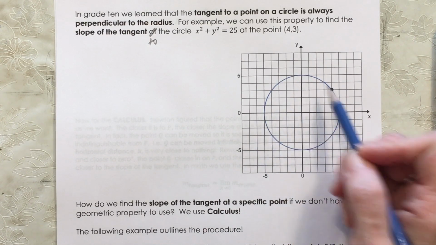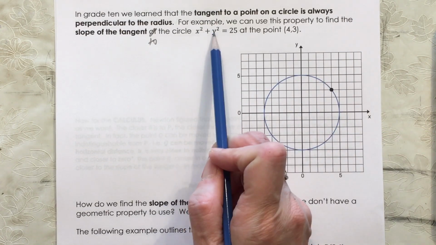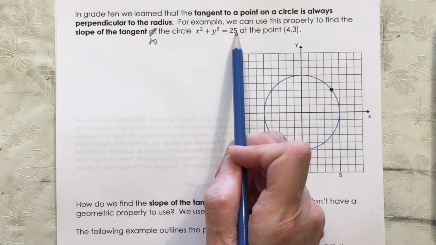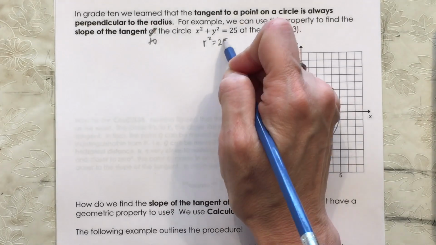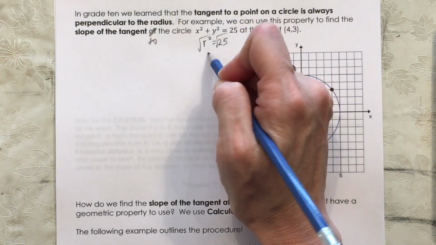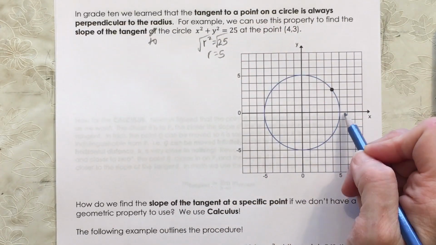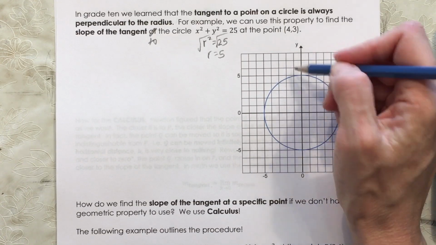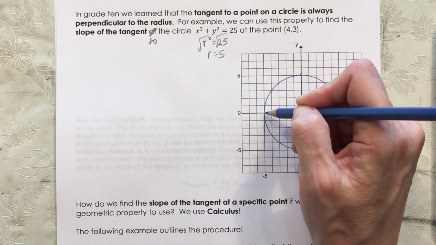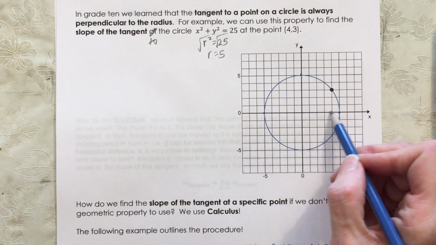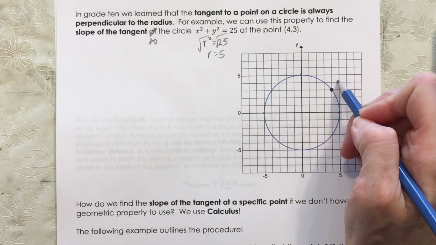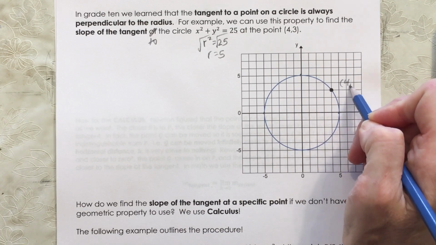So I've drawn that circle. We know it's a circle because we have x squared plus y squared equals radius squared. So we know radius squared is 25, which means the radius of our circle is 5, and that's why these points are (5, 0), (0, 5), (-5, 0), and (0, -5). And then also this point (4, 3) lies on our circle.